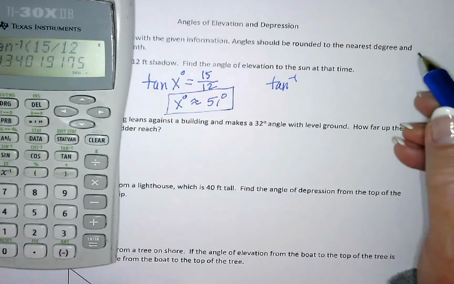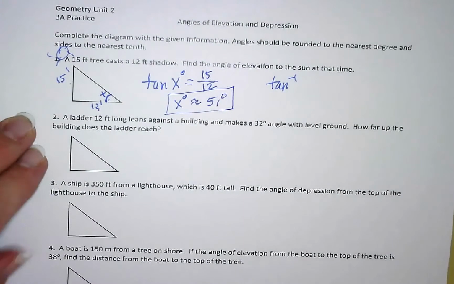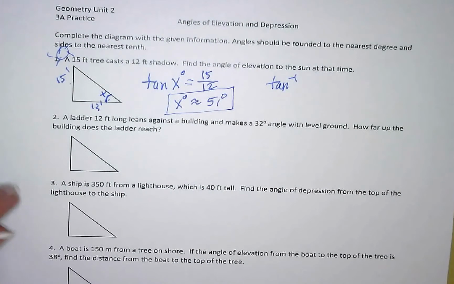Okay, so that should give you a good start on the angles of elevation and depression. As always, let me know if you need any help.